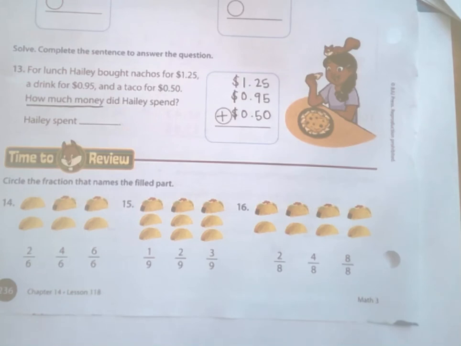Sorry friends, I think the sound cut out. We were talking about numerators and denominators. Remember, if the denominator gets bigger, the pieces get smaller. Very good. So think about the numbers that we have.